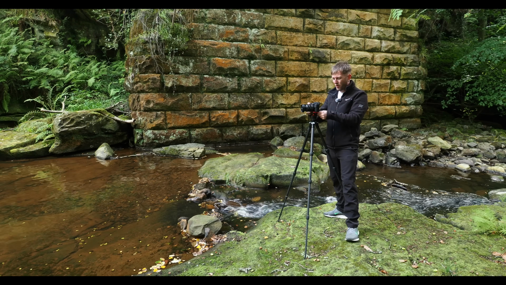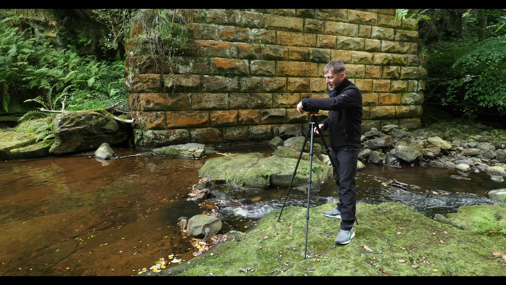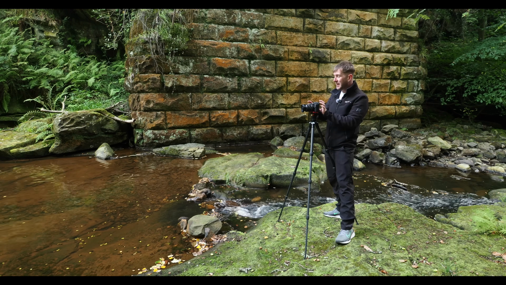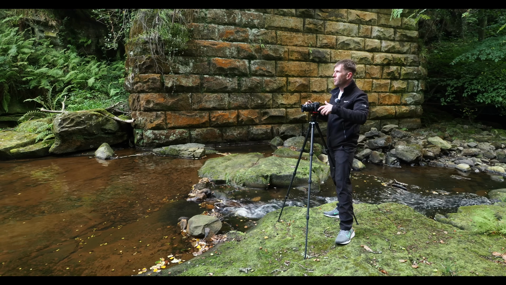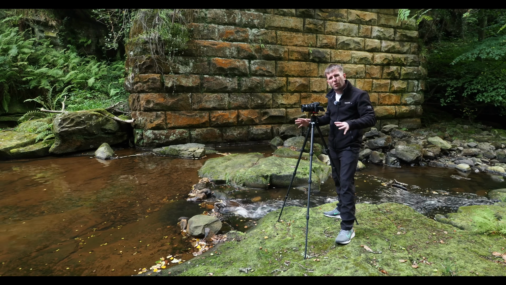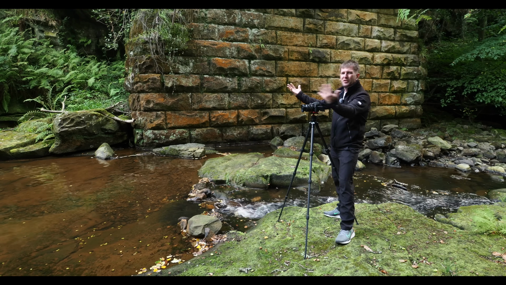So for this one, even though we are so far back from the waterfall, I'm still using the wide angle lens, the OM System 8-25. The reason being, I want to get all of the greenery and the rocks in and around the waterfall. I don't really want to punch in and zoom right up close. I think that will kind of lose some of it from where we are. So I'm trying to get everything in around it.